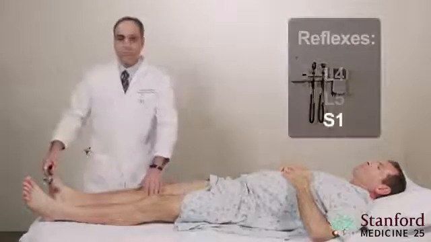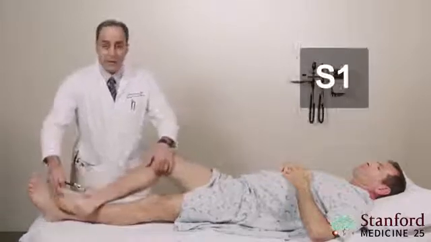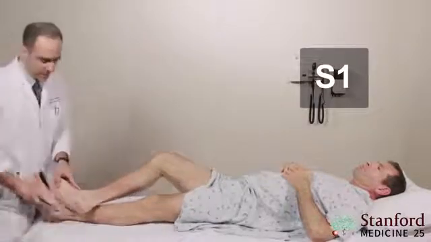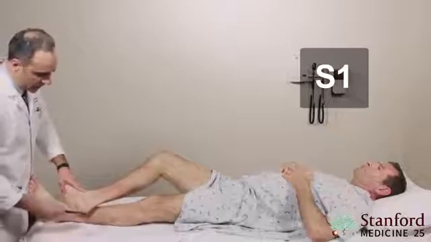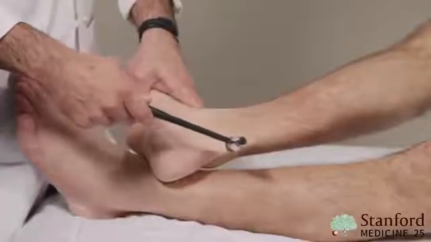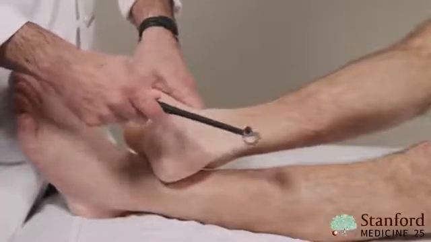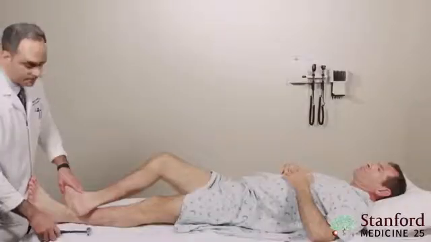And finally, for S1, we would bend the leg, dorsiflex the foot, and again with the patient relaxed, tap the Achilles, looking for a jerk in the Achilles tendon.